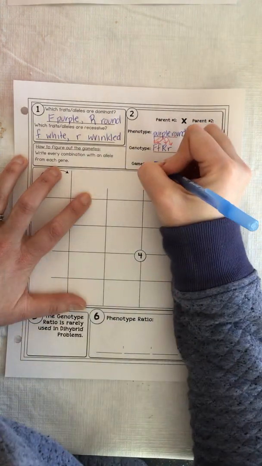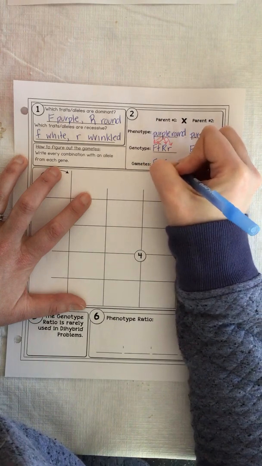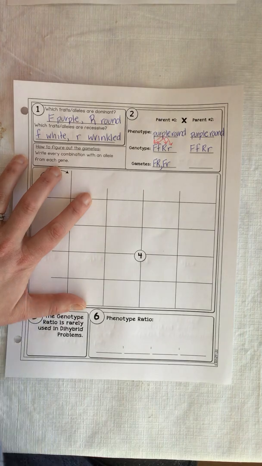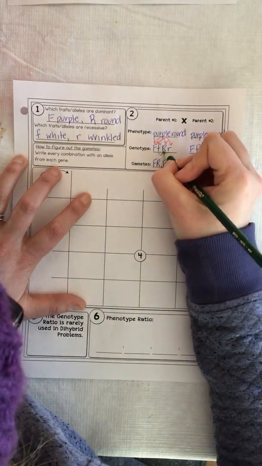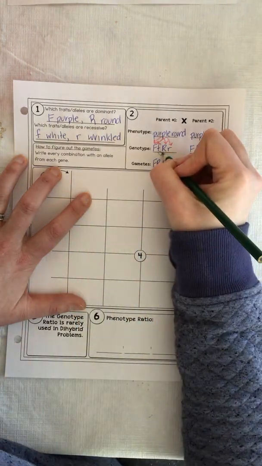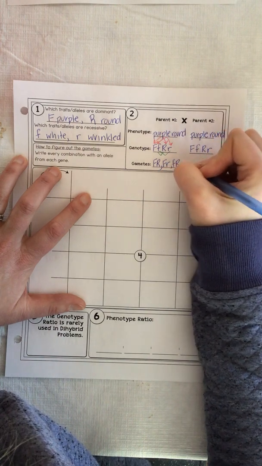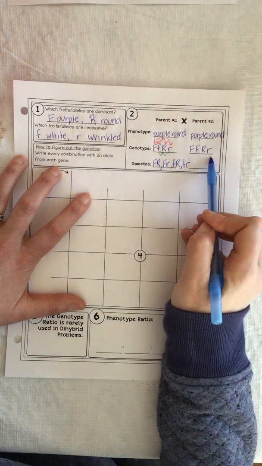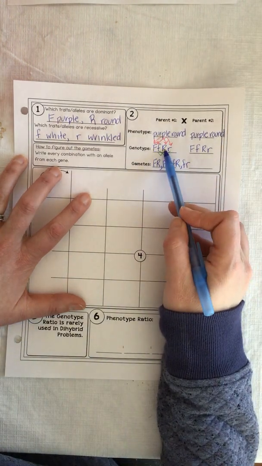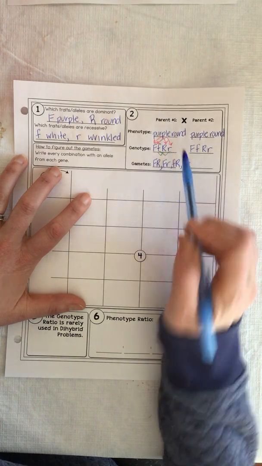So we're going to have a capital F, capital R, a capital F, a lowercase r, and we're going to have a lowercase f with a capital R and a lowercase f with a lowercase r. And that would be the exact same thing for this one. So outside, inside, outside, outside, inside, inside, inside, outside.